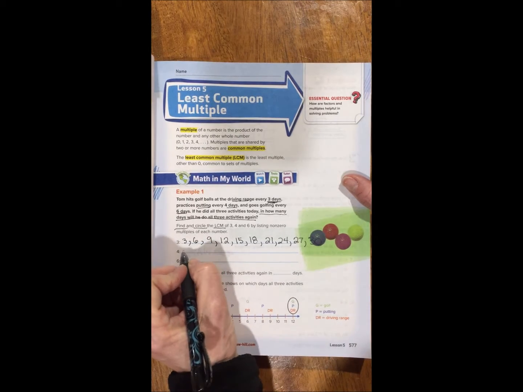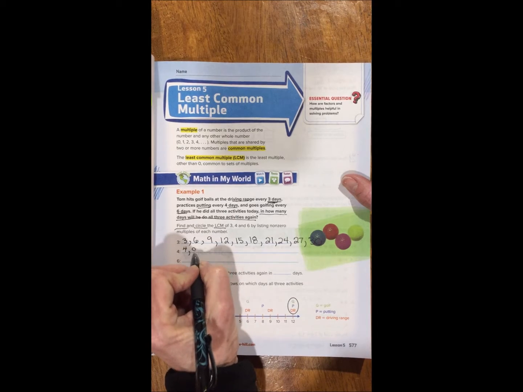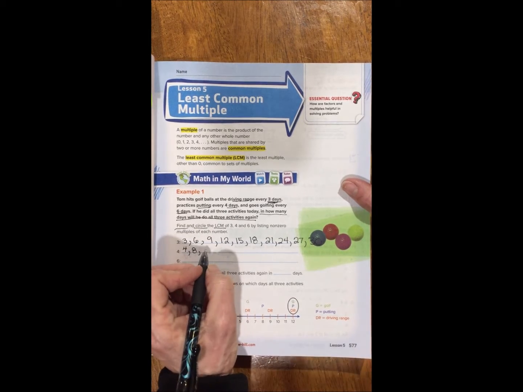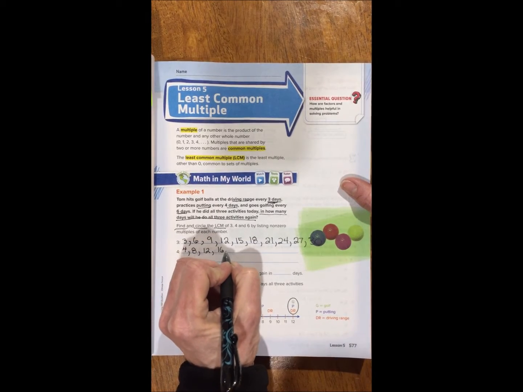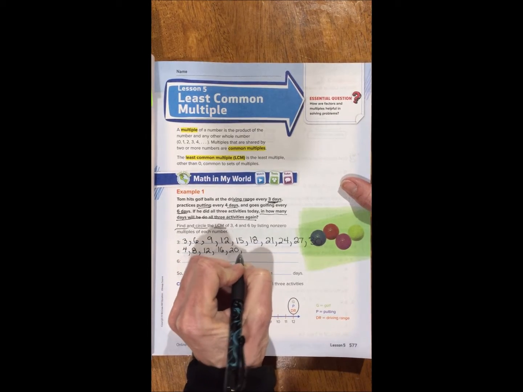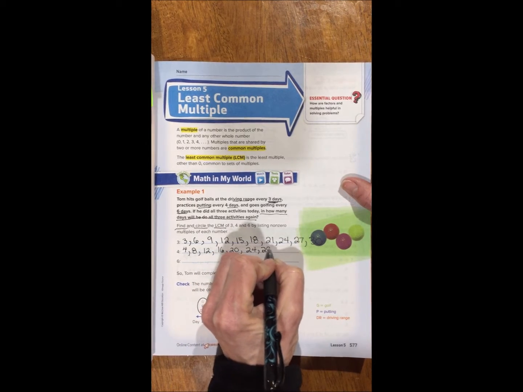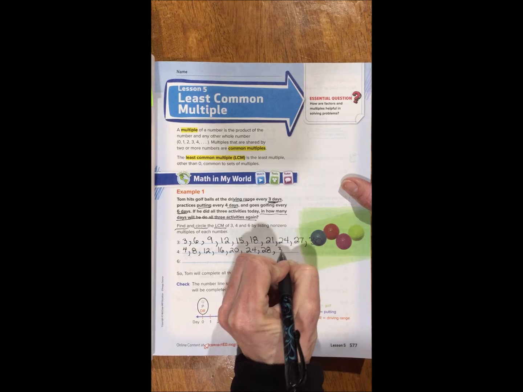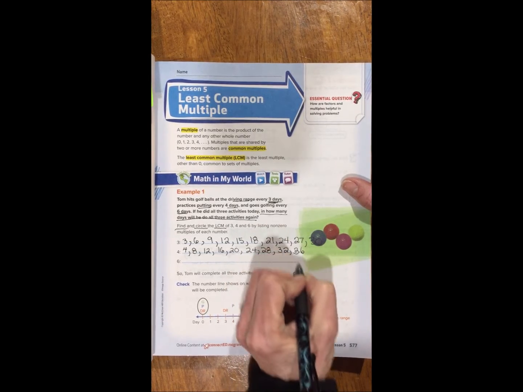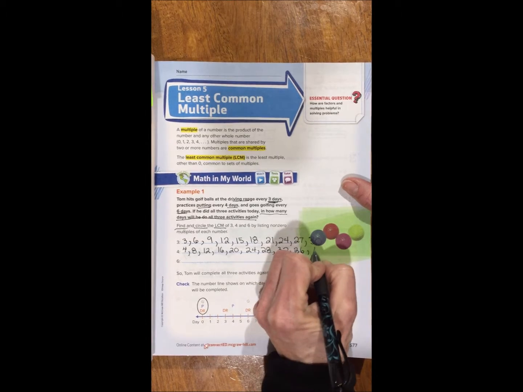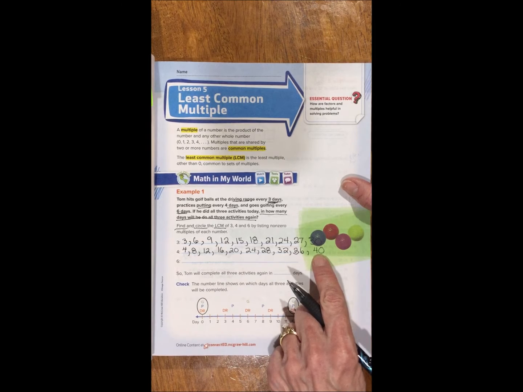For the 4s, I can do these a little faster. 4 times 1 is 4. 4 times 2 is 8, and I'm just going to keep listing them. 12, 16, 20, 24, 28, 32, 36, I almost made a 2, and then 40. That's the multiples up to 4 times 10.